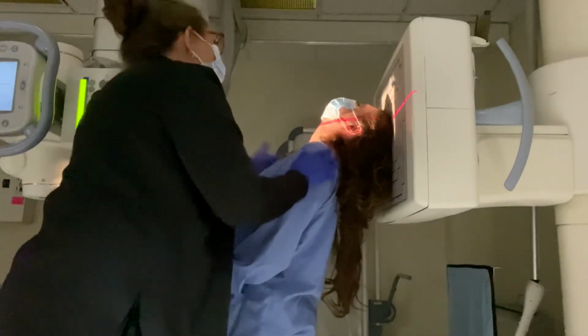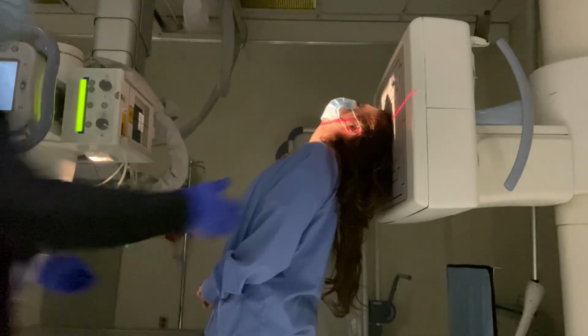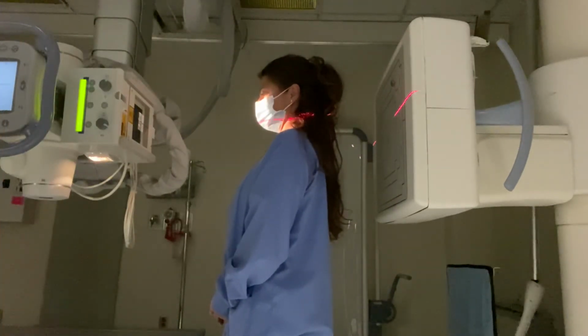This is really difficult for your patient to hold, so you want to make sure that you're hurrying. So I have my patient hold nice and still just like that, and then when they're done, you can just help them right up. So that's it for the skull for this week.